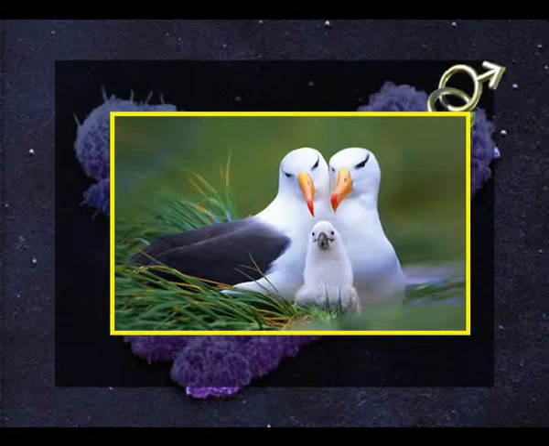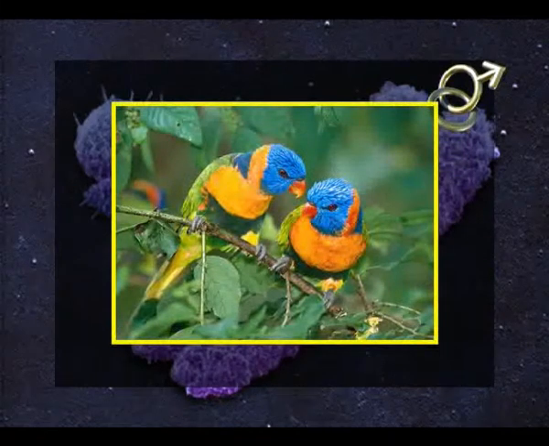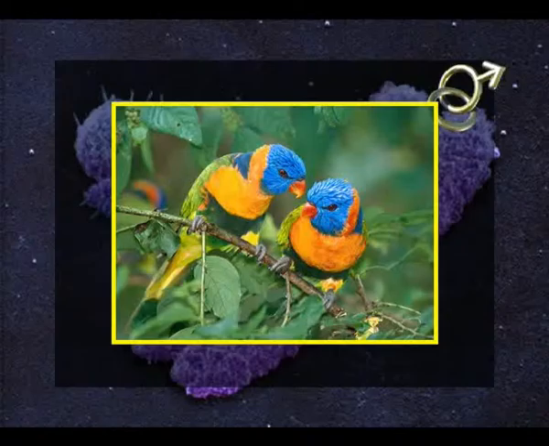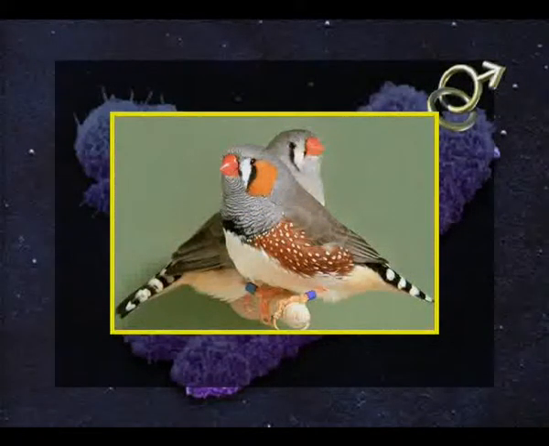In some organisms, including birds, the female contains the unlike pair of sex chromosomes. Thus, in these cases, the mother determines the sex of the offspring.